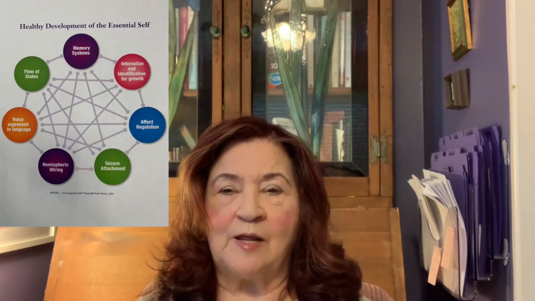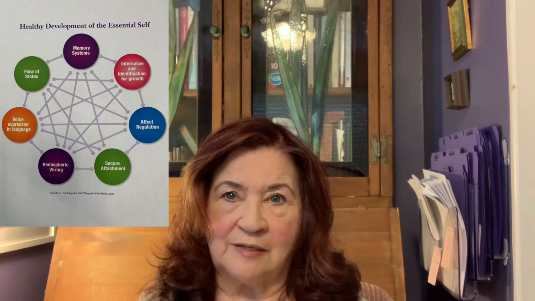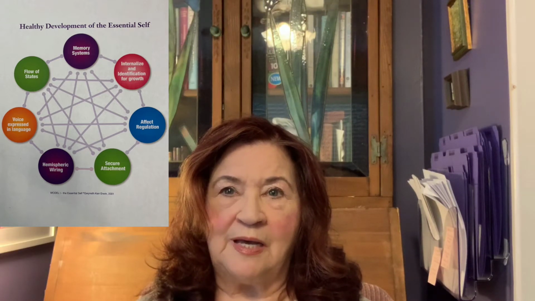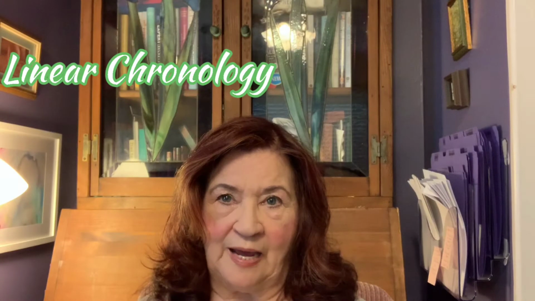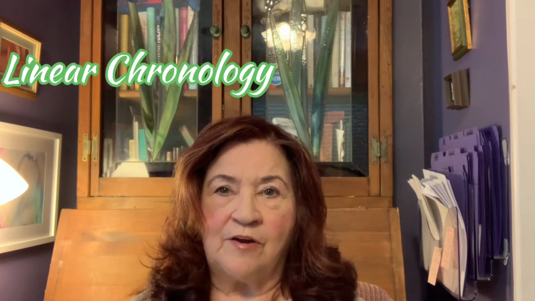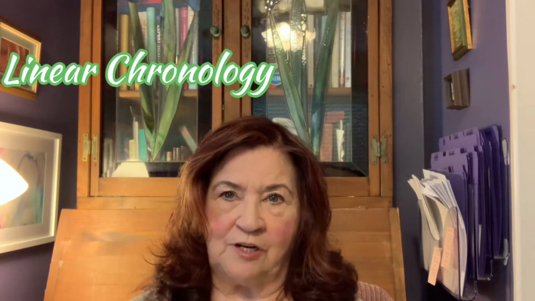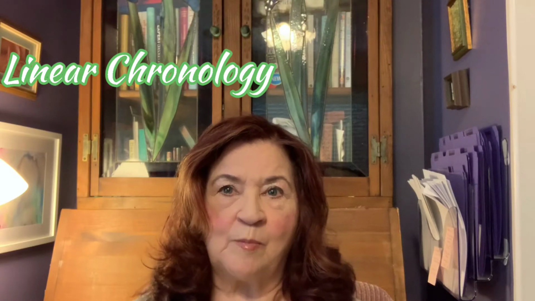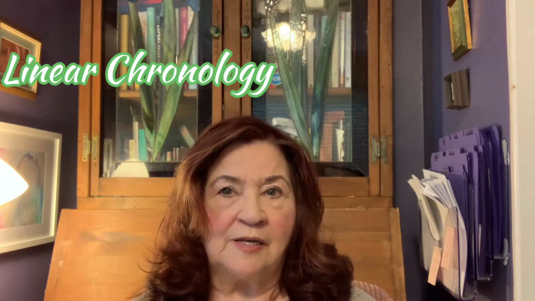So I said in one of the early videos that this developmental model that I created is linear on the one hand, in that there is a certain chronology to development, what's available to a baby in the last months in utero versus at birth, within the first 3 months, within the first year, 2 years, 3 years, 5 years, and on from there.